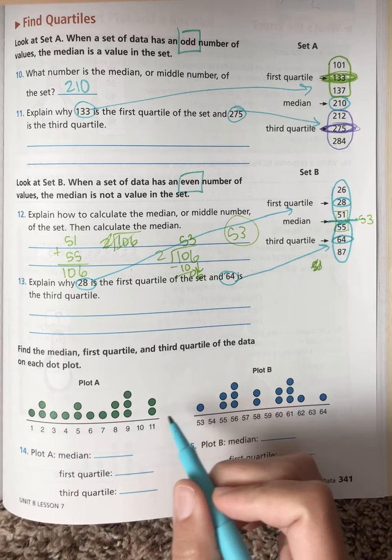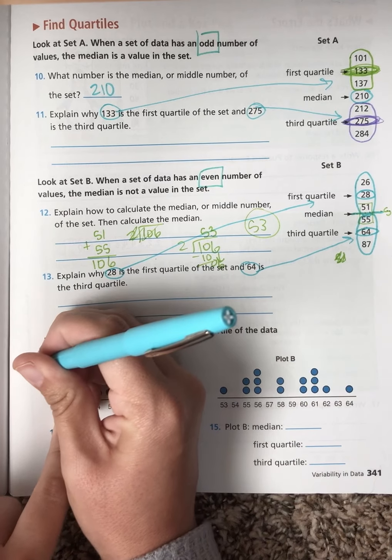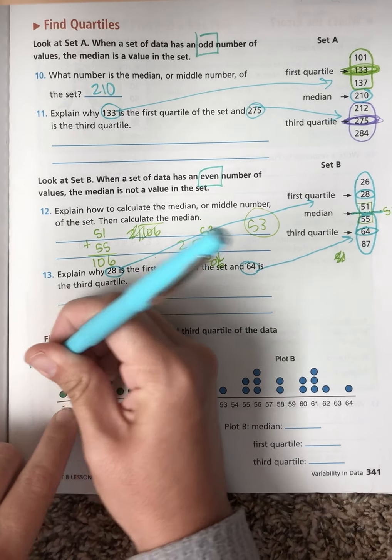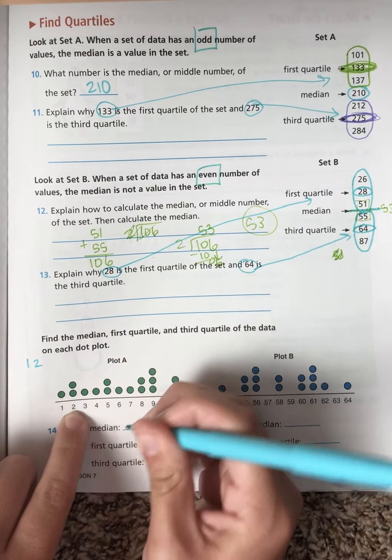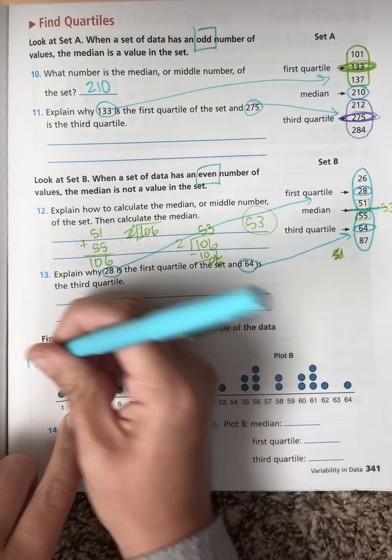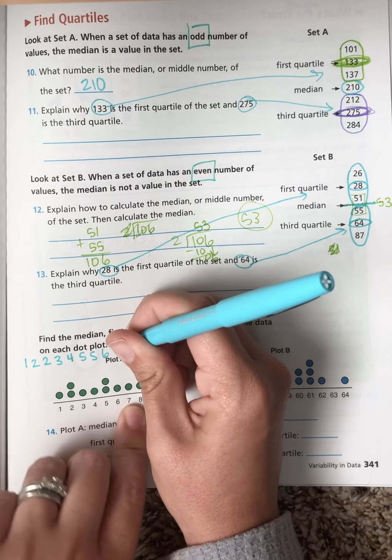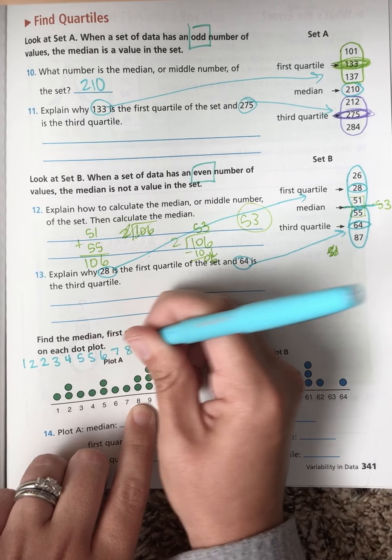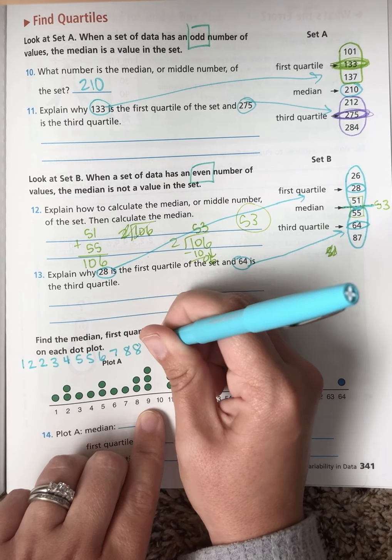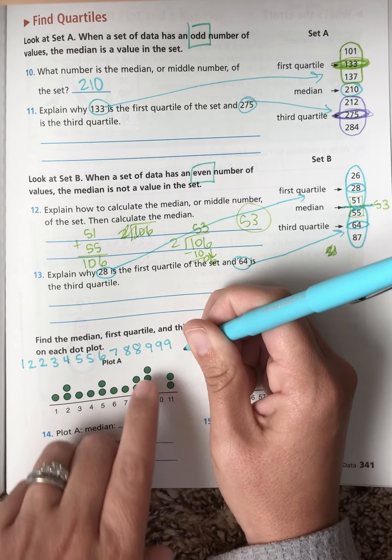So for some, it's easy to look at the dots and just write out all the numbers. So there's 1, 2, there's another 2, there's a 3, 4, a 5, another 5, 6, 7, 8, another 8, 9, 9, 9.